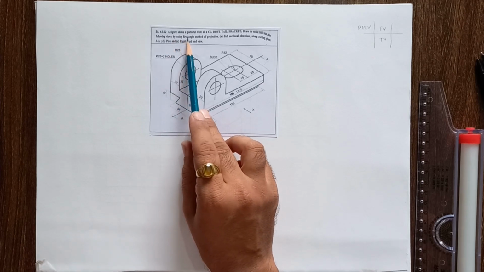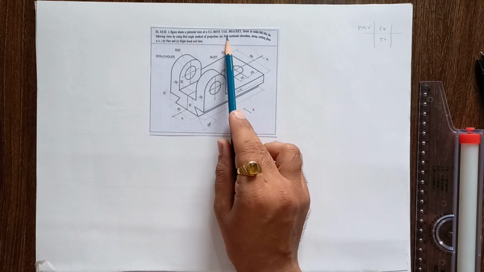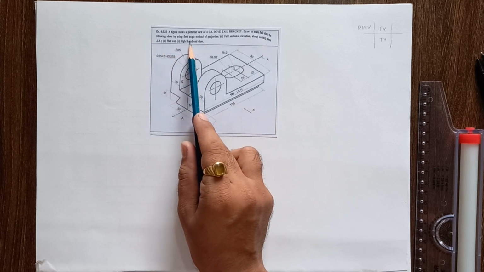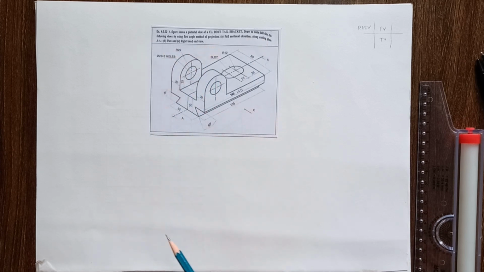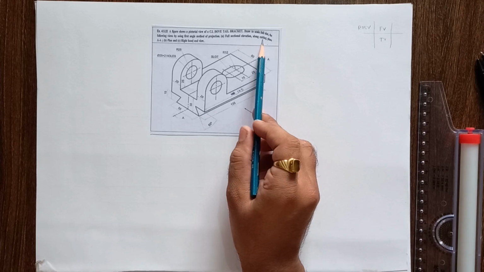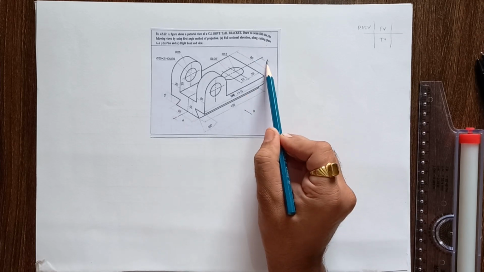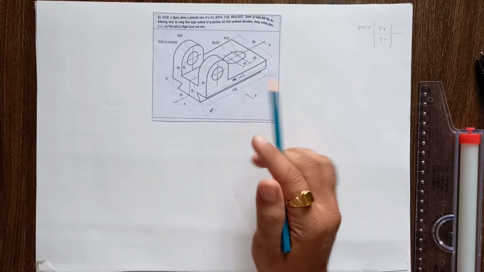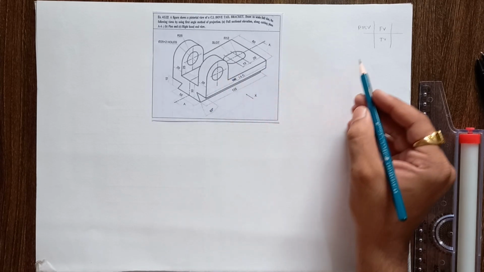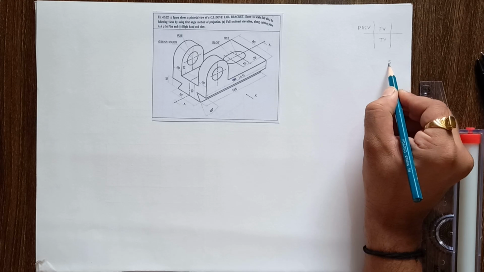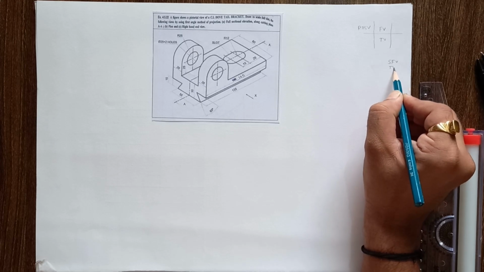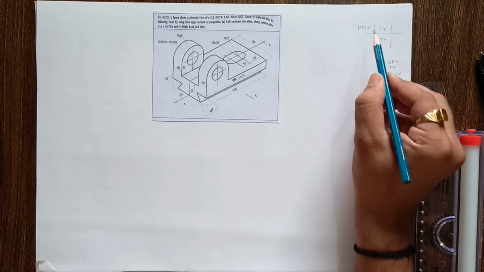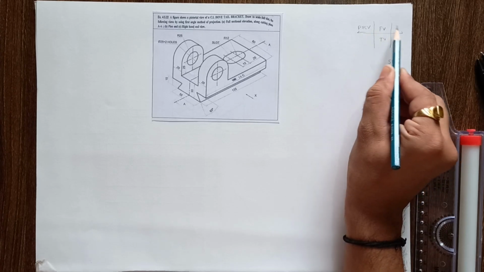A figure shows a pictorial view of a CI dovetail bracket. Draw to scale full size the following views by using the first angle method of projection: the full sectional elevation along a cutting plane AA, plan view and right hand side view. So here the pictorial view is given and three different views are asked: sectional front view, top view and right hand side view. Now here you can see this is the XY and these are the different planes.